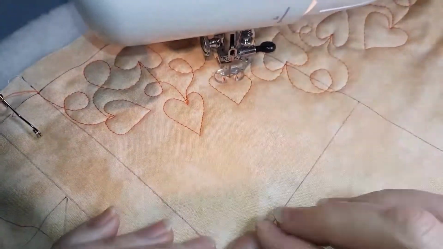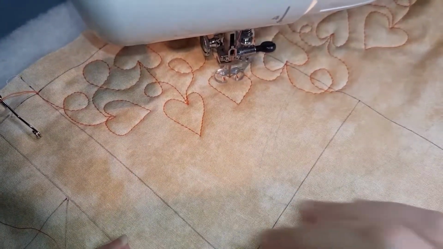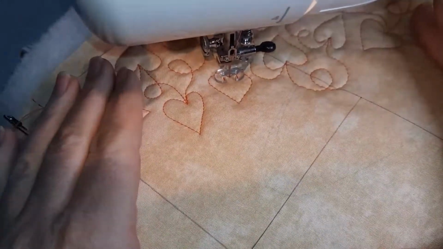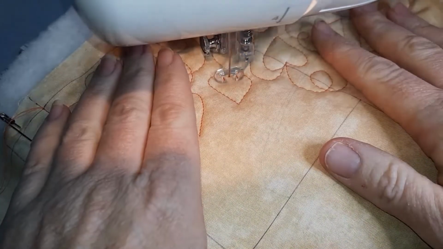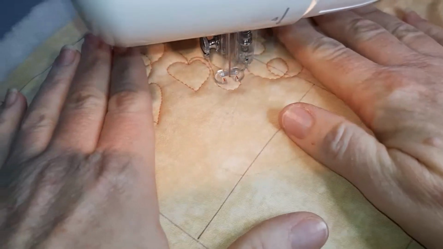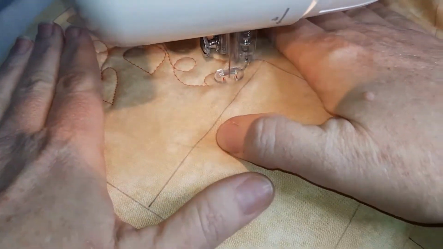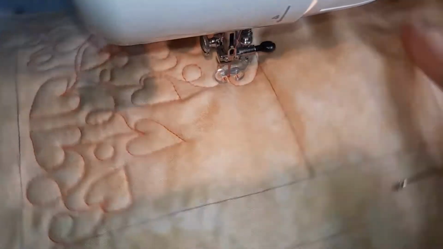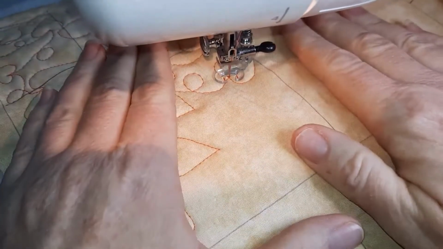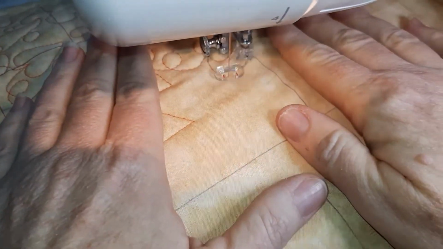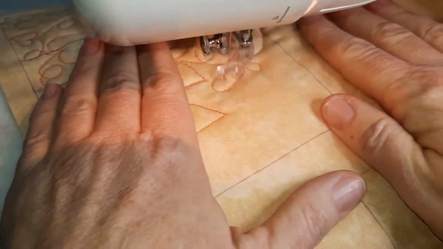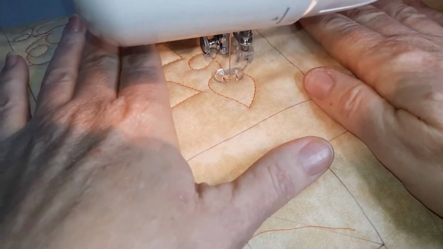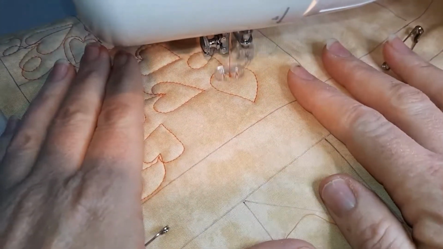Alright, we need to come down here now, get back in and fill this space here, fill across to the corner, and then back up to the end of the block. So I will do that, and keep in mind, I'm not moving fast so that I can make my heart shape as controlled as I can. It's not perfect, but it's controlled.